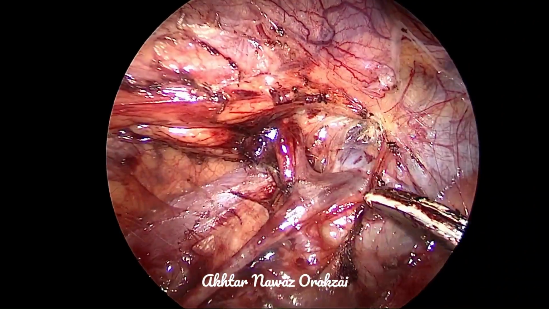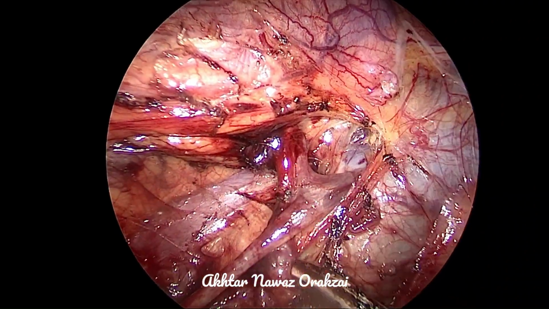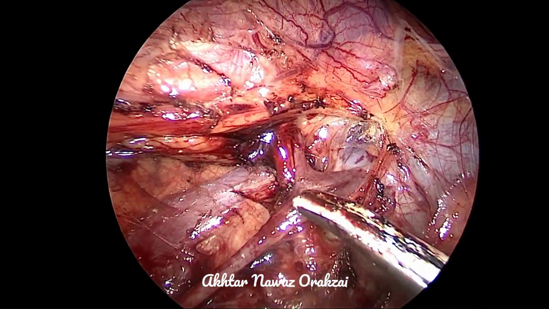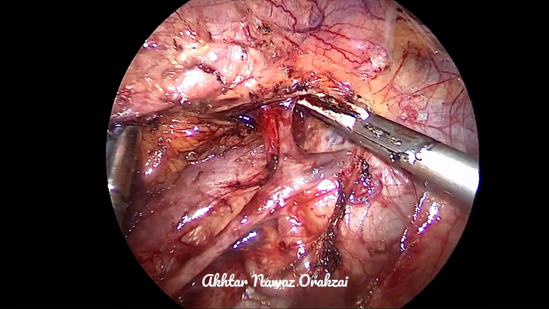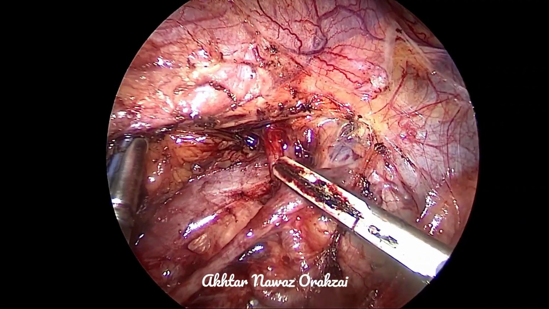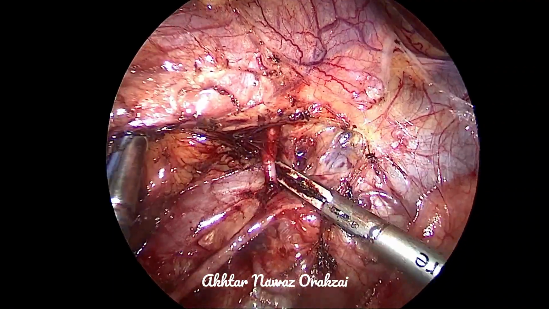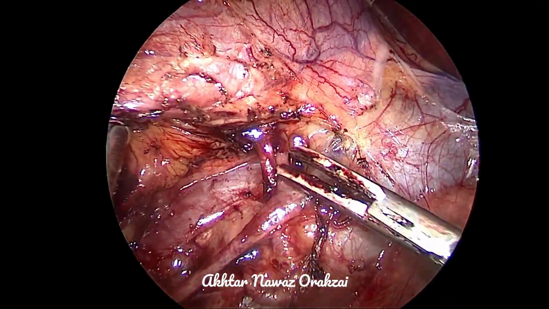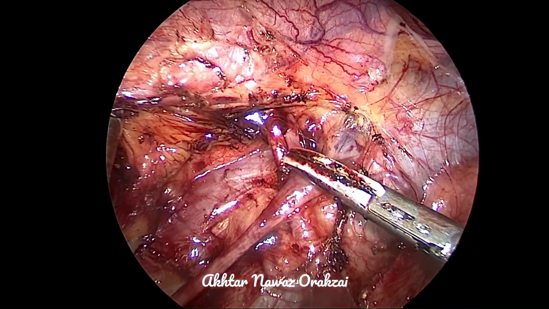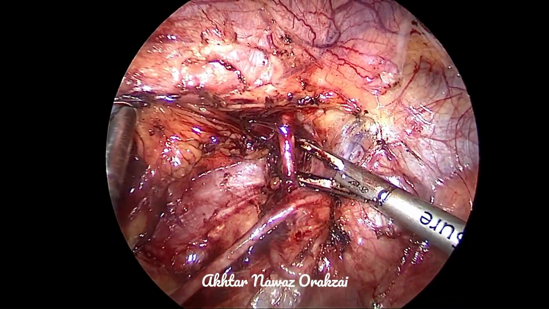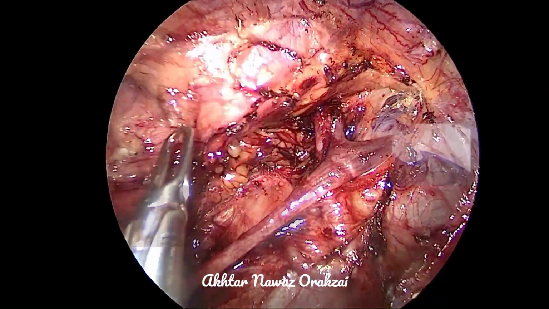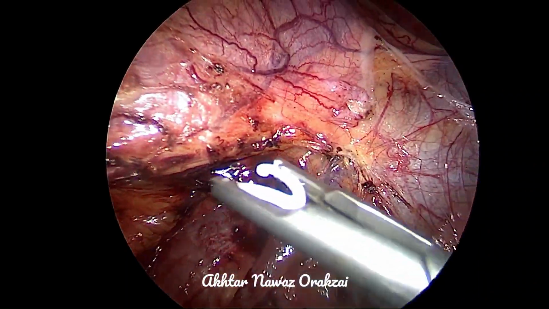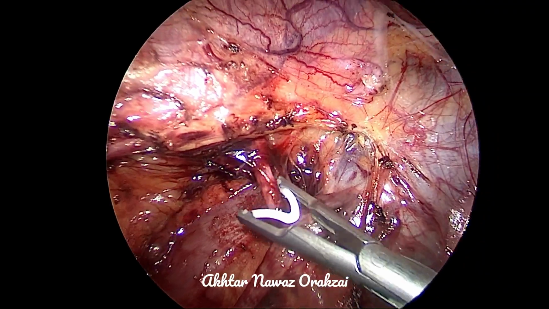Here you can see the structure going anterior to the IVC and posterior to the gonadal vein into the kidney. So this is a lower polar artery. Instead of avulsing the gonadal vein, we decided that we must deal with this pedicle. It will give us a dual advantage.